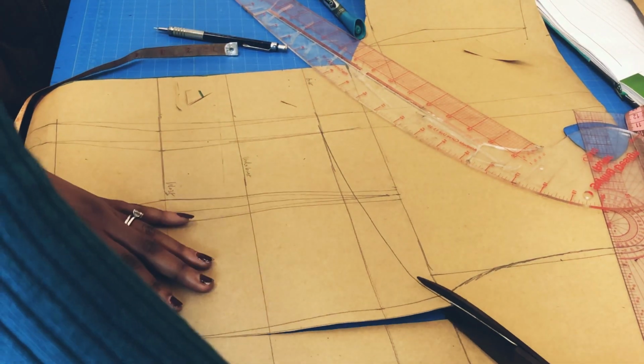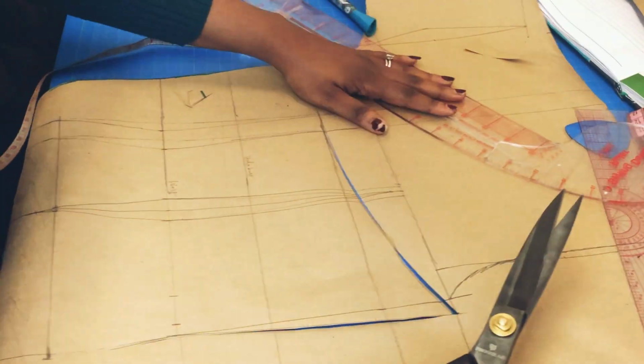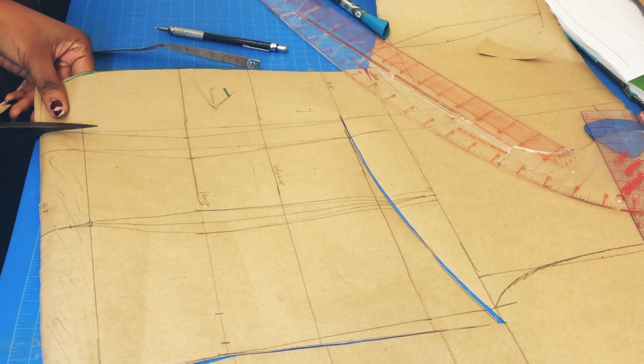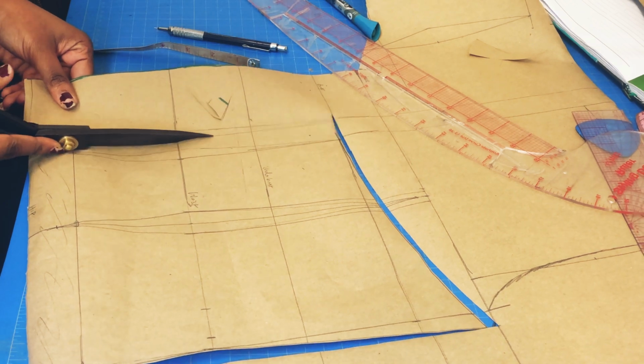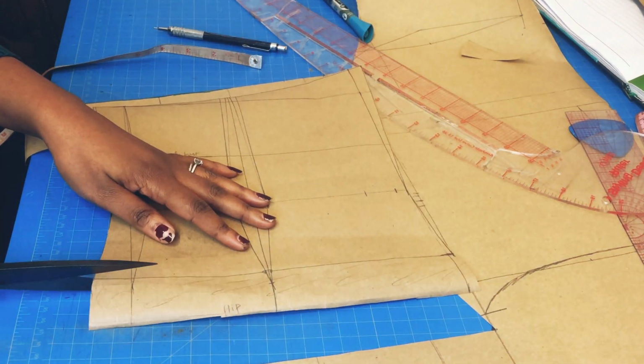If you already did your basic bodice pattern the way I instructed you to in my former video, then this part will be easy peasy for you. You already know what to do. It's just contour at the top and shaping at the back, and that's it.